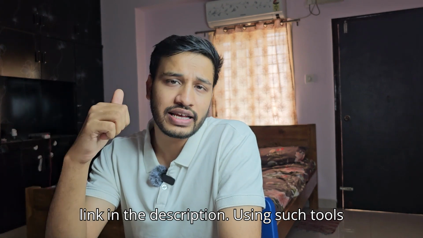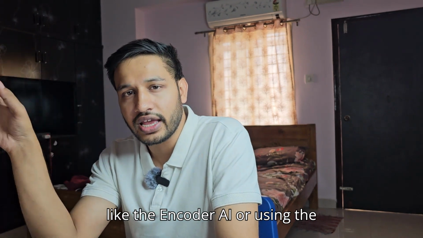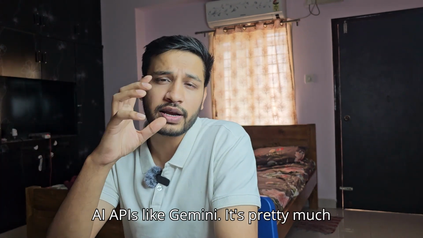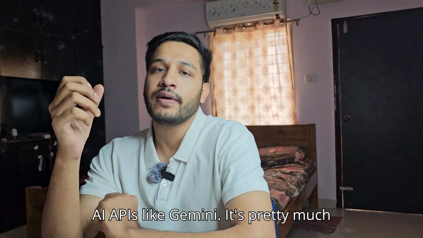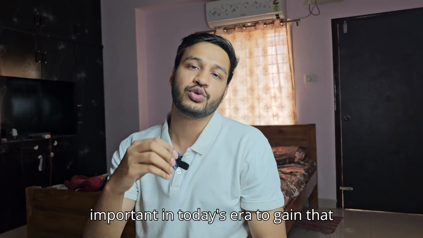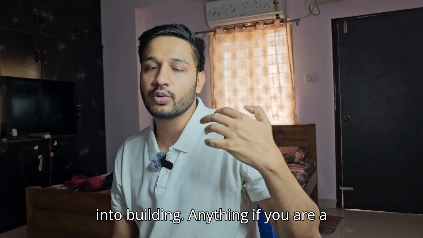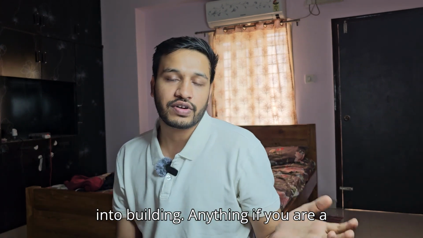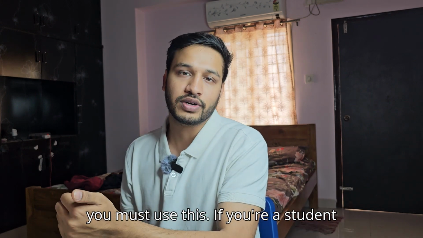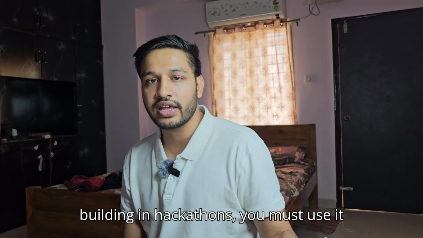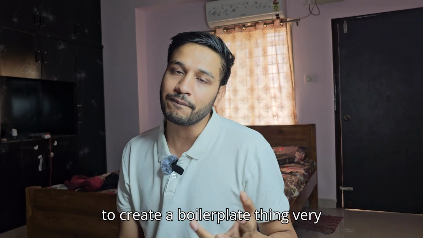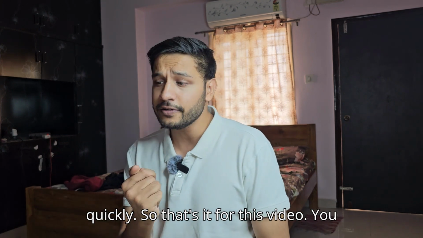Using tools like Zencoder AI or using some AI APIs like Gemini is pretty much important in today's era to gain that leverage, to gain that quick momentum into building anything. If you are a professional building some side hustle, you must use this. If you are a student building in hackathons, you must use it to create a boilerplate very quickly.